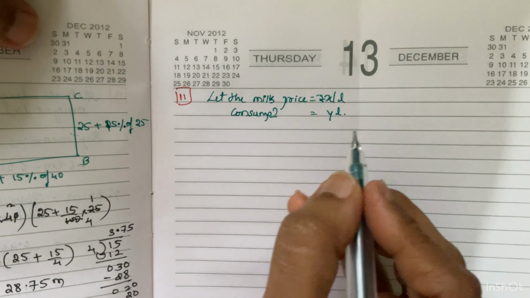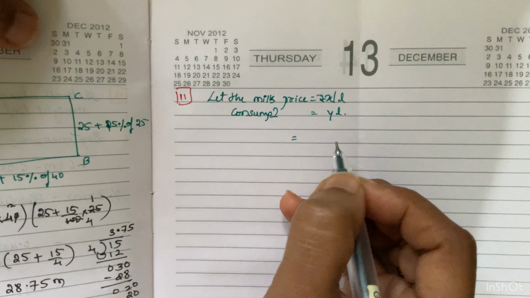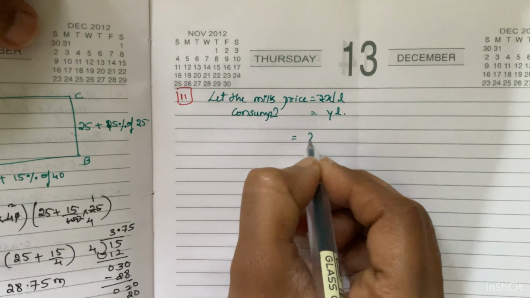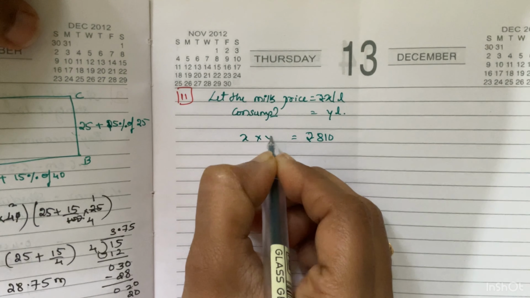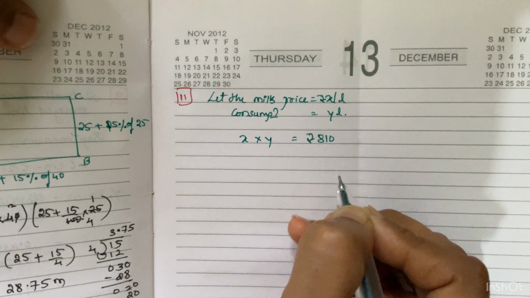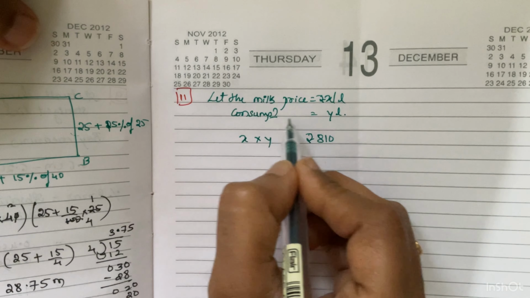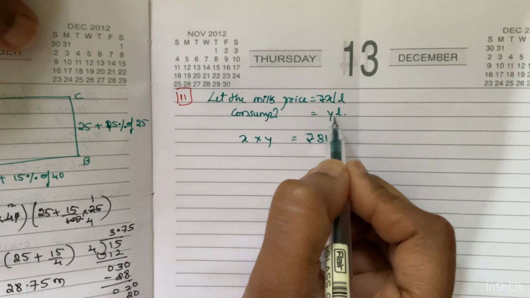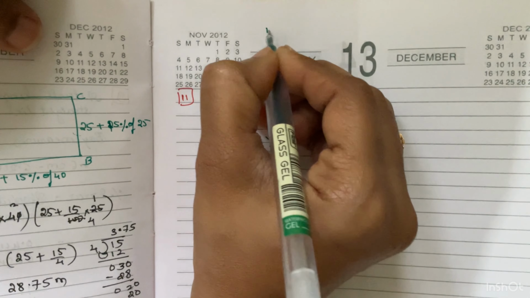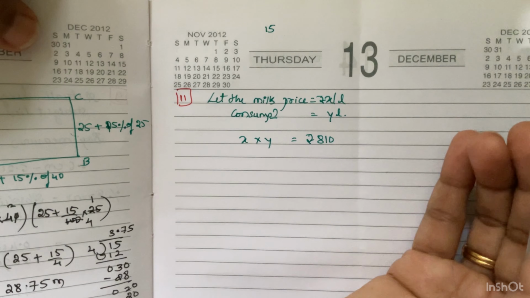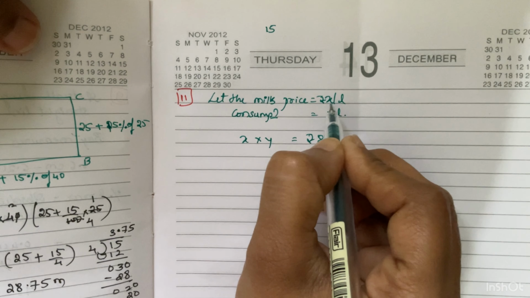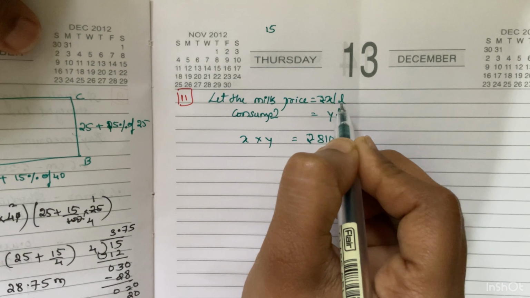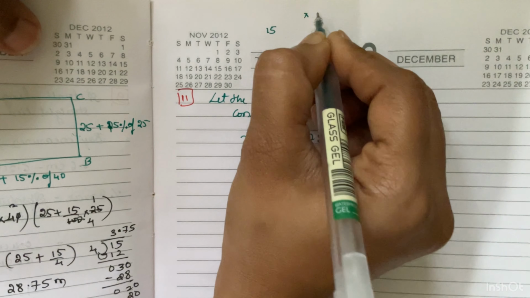Now we know how much money she is paying monthly for milk: she is paying rupees 810. So x into y equals 810. For example, imagine the consumption y is 15 liters monthly, and the price x is 20 rupees per liter.